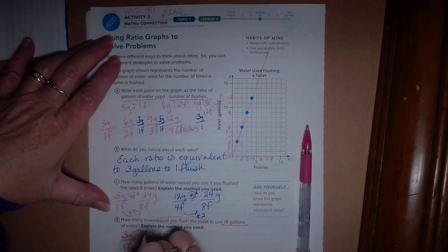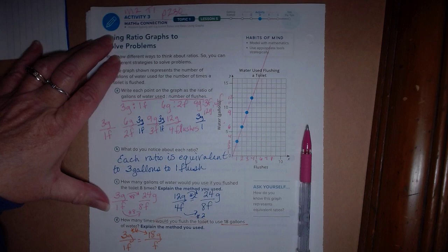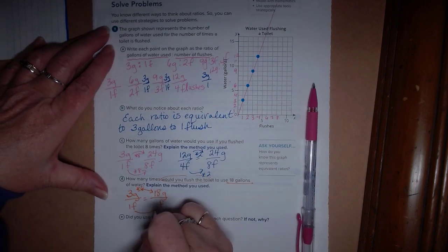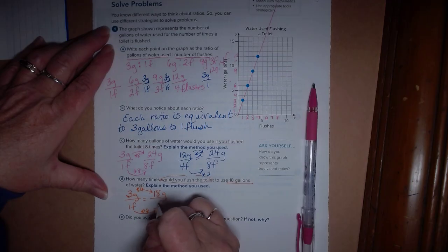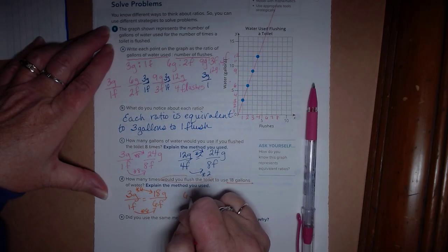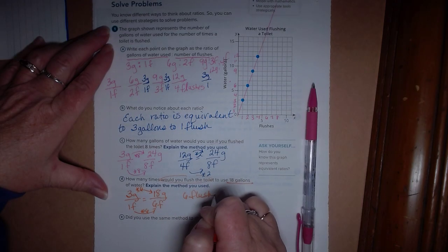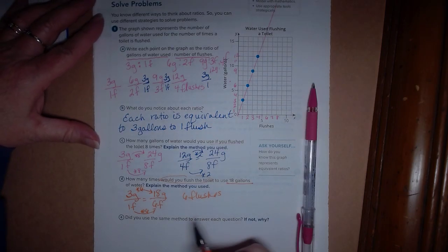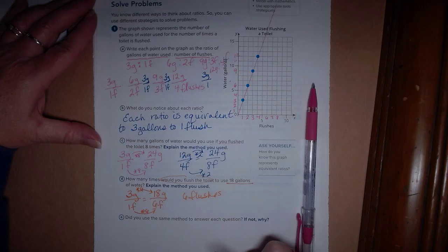So how do you go from 3 to 18? Right, times 6. And then we're going to do a times 6 here. So we have 6 flushes for 18 gallons.